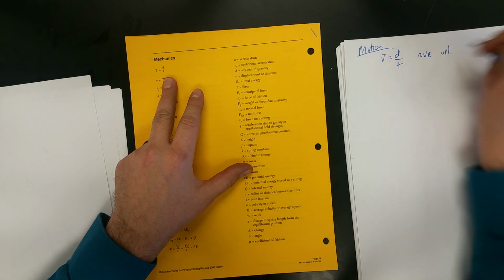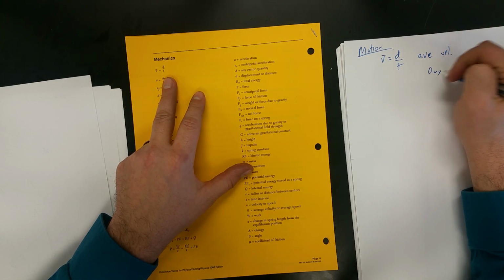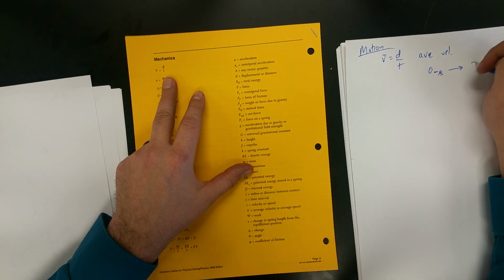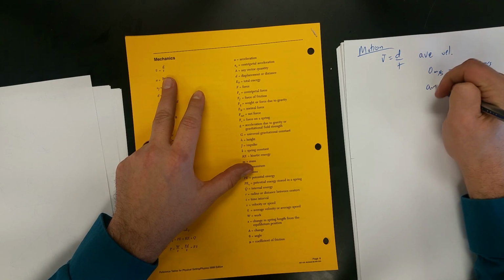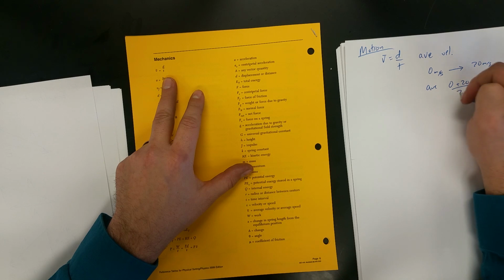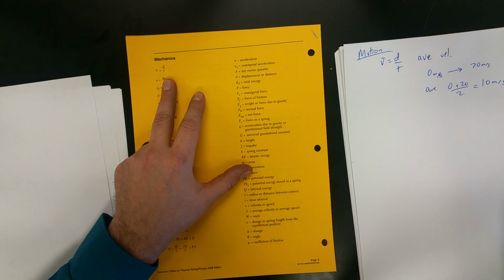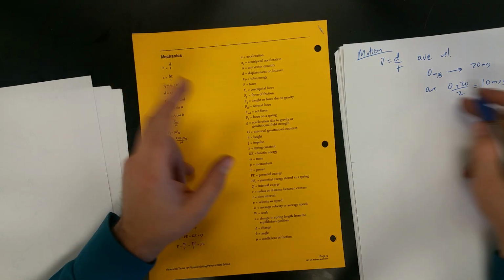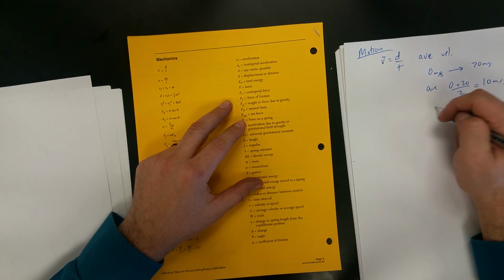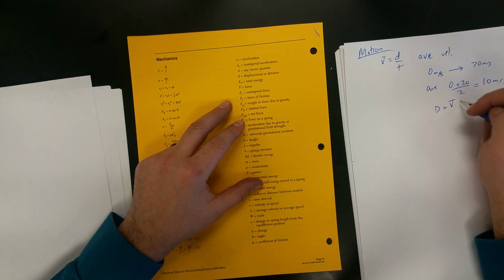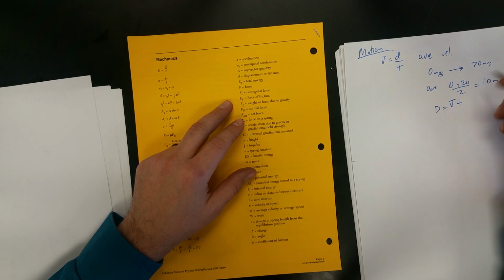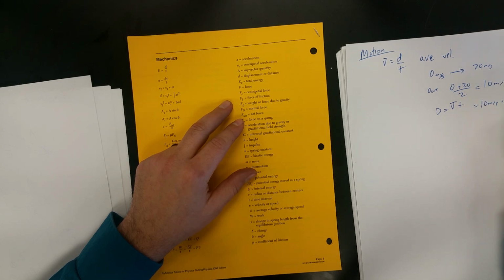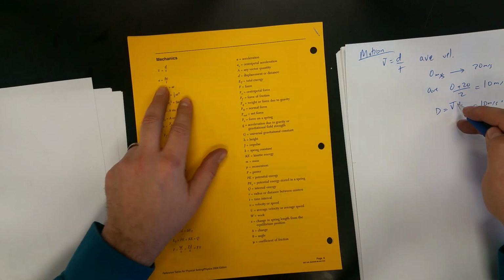Average velocity, meaning if you start at 0 meters per second and you end up at 20 meters per second, your average is 0 plus 20 divided by 2, 10 meters per second. So if it takes you 2 seconds to go from 0 to 20, your distance traveled would be average velocity times time. So that would be 10 meters per second times 2 seconds, that's 20 meters, right? Keep in mind, we're not using the final velocity, we've got to use the average velocity.